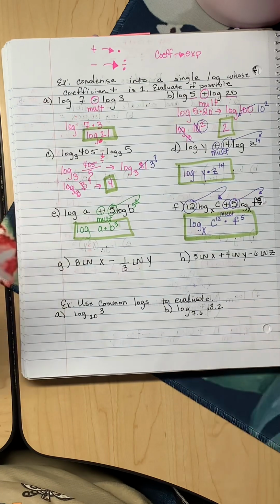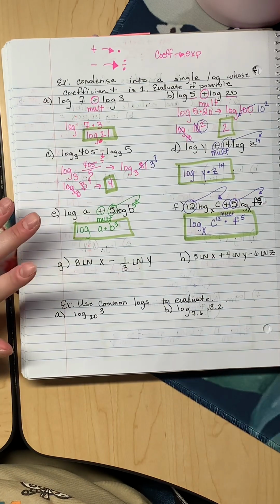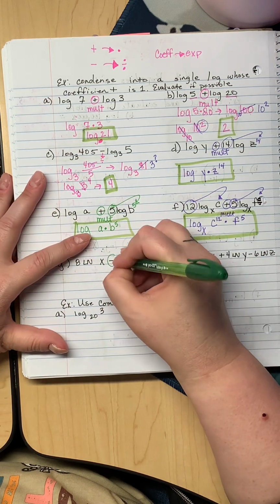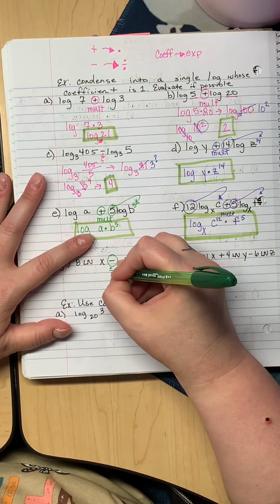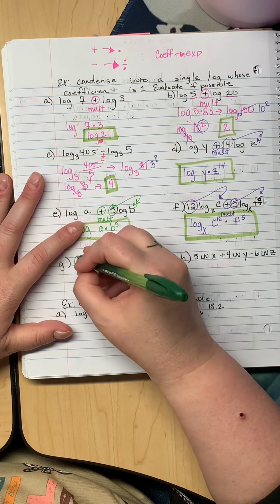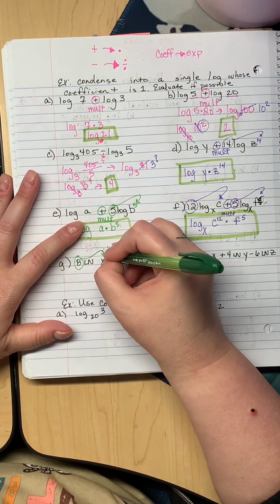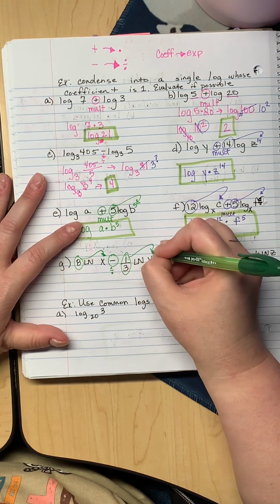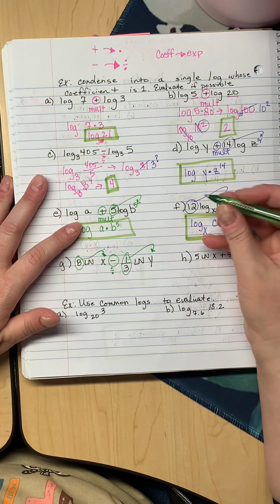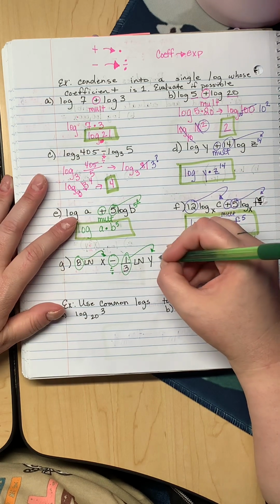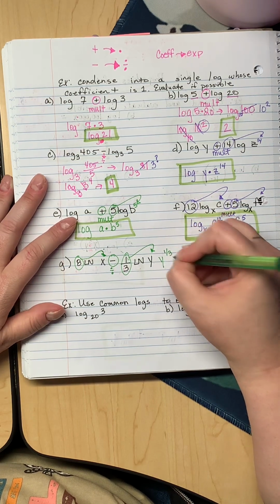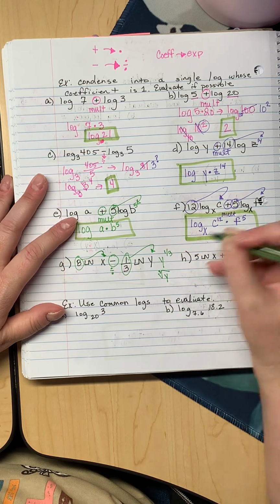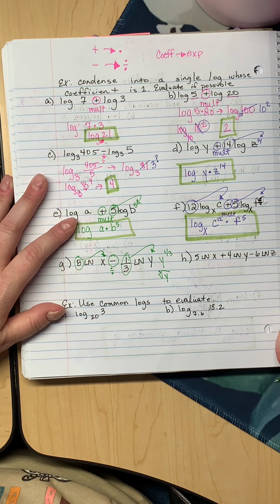Okay, let's look at part G. It looks weird because of the LN, but don't freak out. So first, minus signs mean we're going to use a division bar. This 8 in front of the L goes up in the exponent on the X. This 1/3 goes up in the air as an exponent on a Y. But then hopefully you remember Y to the 1/3 is the same thing as Y in a house with a 3 in the crook, like cube root.